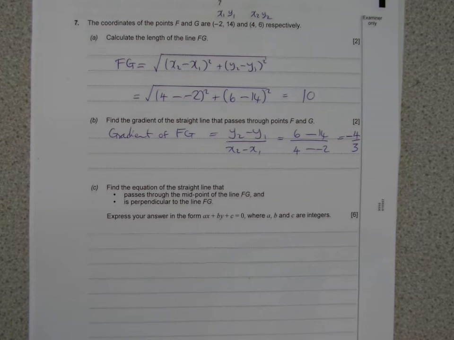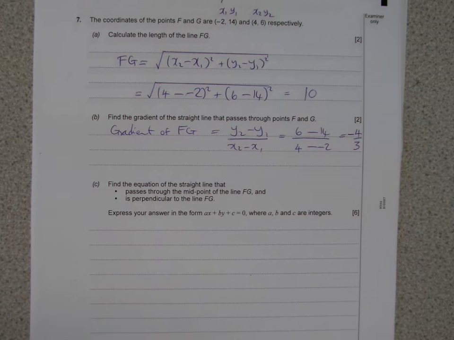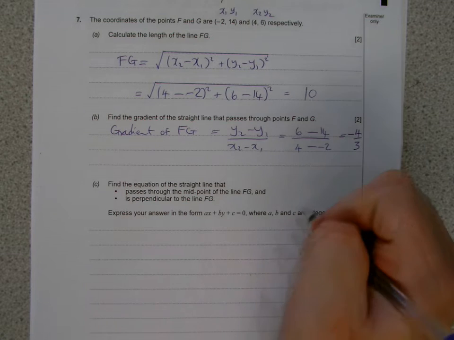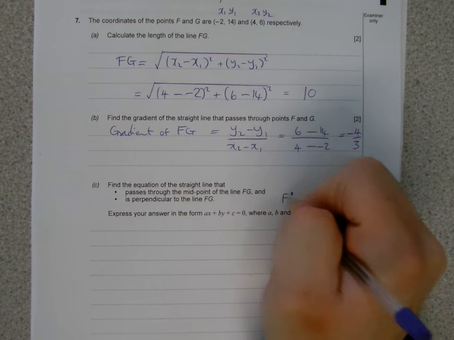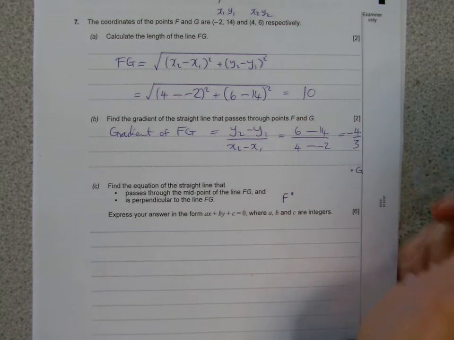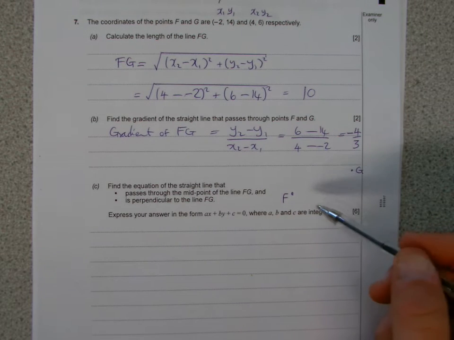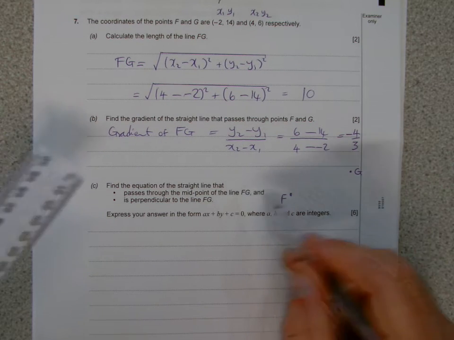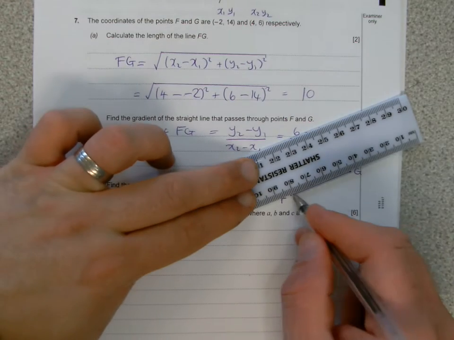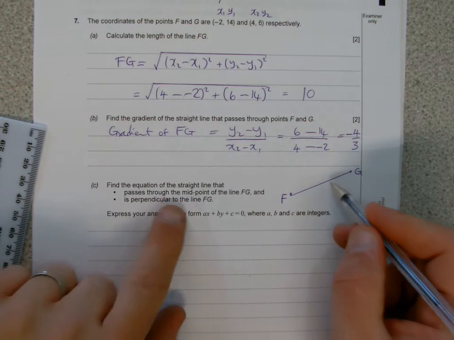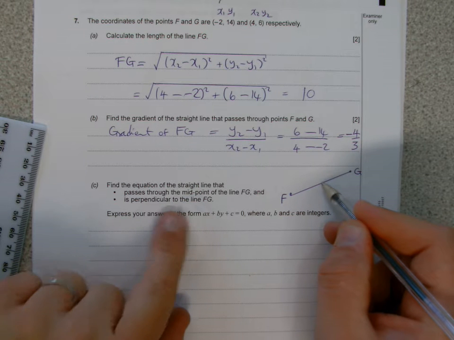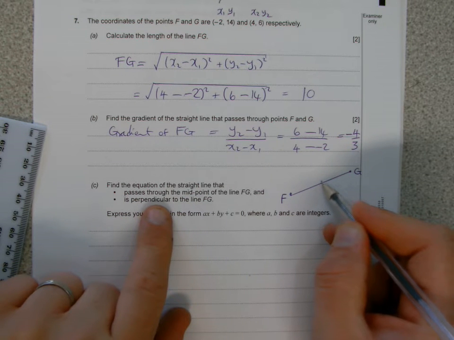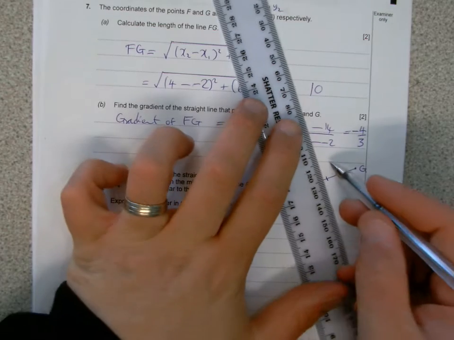Part C then, it says find the equation of the straight line that passes through the midpoint of the line FG, and is perpendicular to the line FG. So in this case, it might actually help to draw a little sketch, a little diagram. Suppose this was FG, and it says this line passes through the midpoint of FG. The midpoint of FG is about there. Let's just create the line FG then. It goes through there, and is perpendicular to FG. So we want this line here that's perpendicular to it and goes through the midpoint.